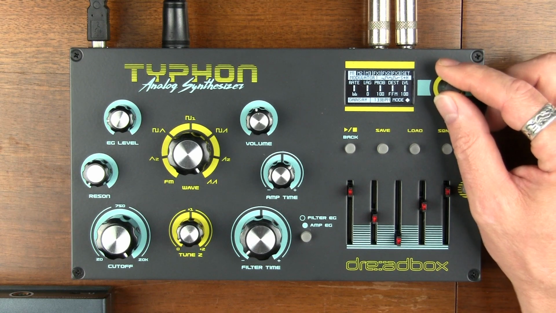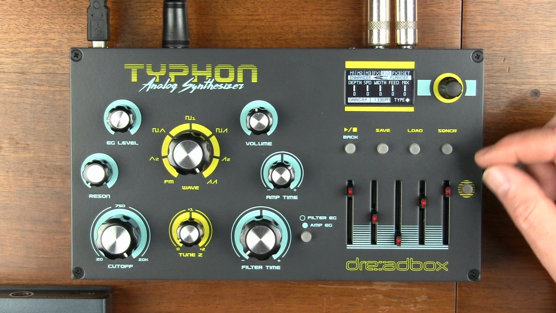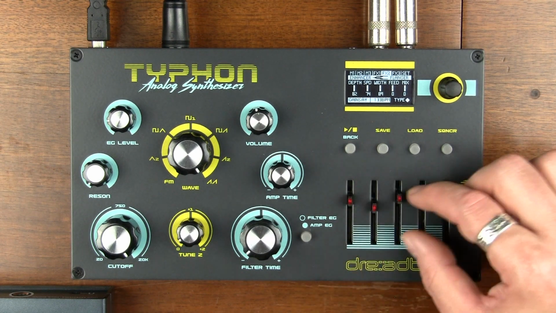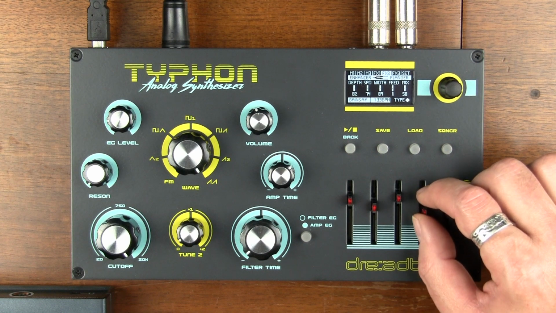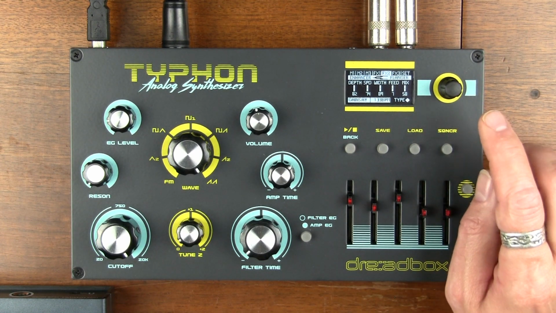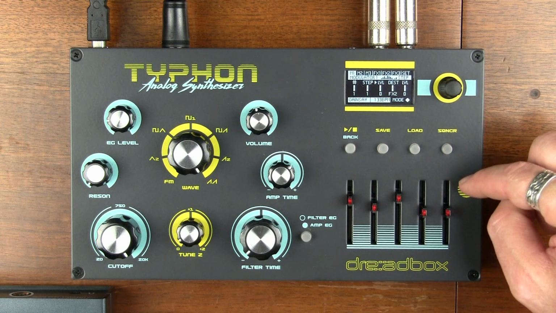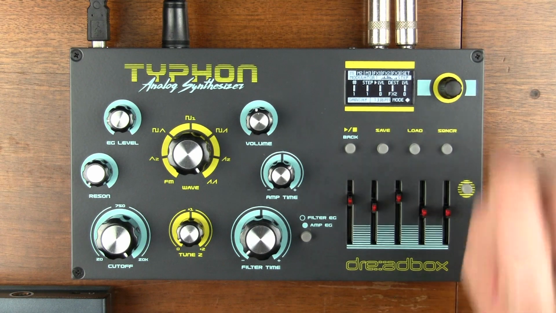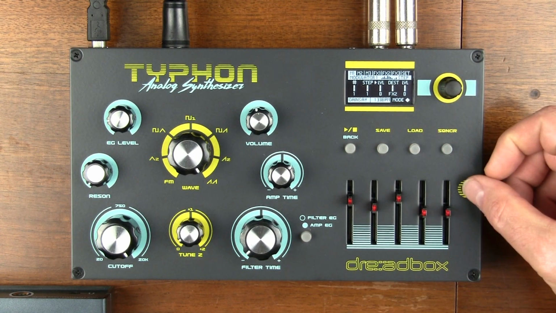So if we wanted to, let's go to FX2. What do we have FX2 set to? The flanger. Oh, cool. So there's a lot of fun you can have with that. You could certainly also program in steps if you wanted to have exact settings for each of the articulations of the sample and hold sort of idea. You could direct it using the step sequencer in the modulator, which is a really cool thing.